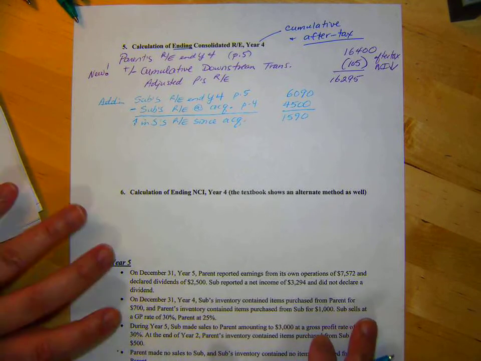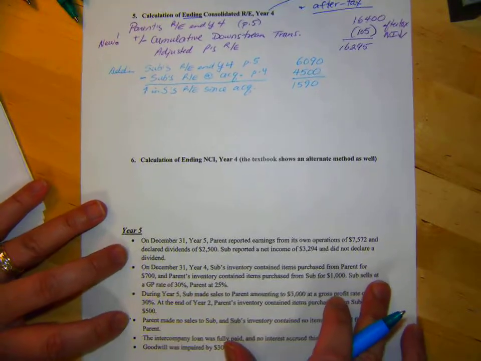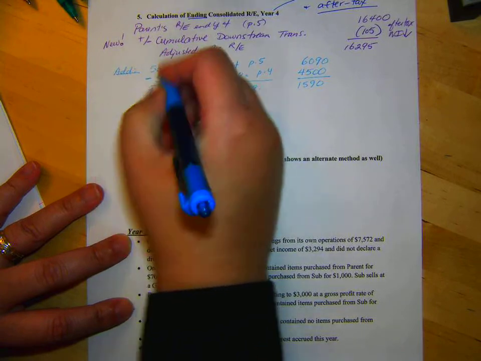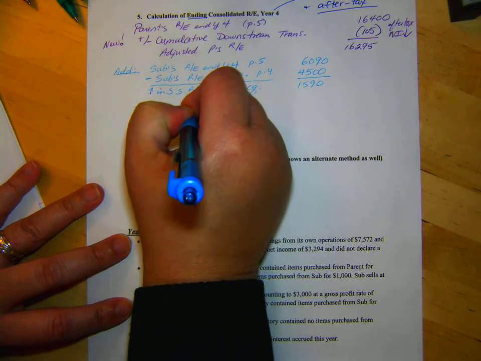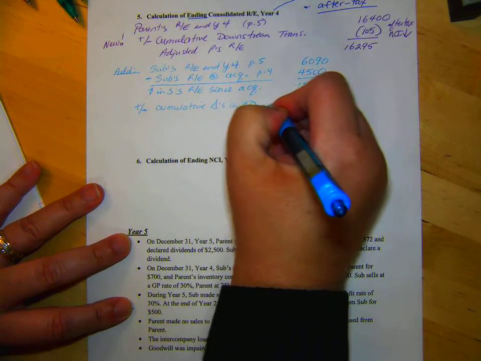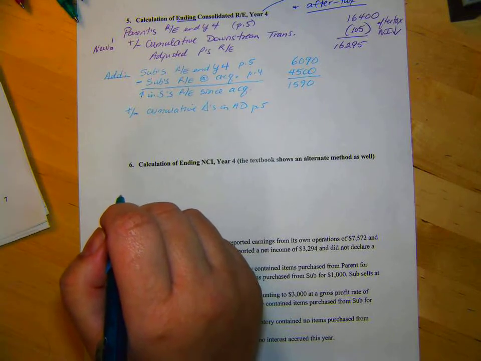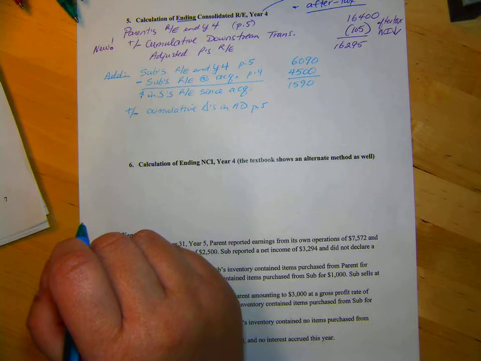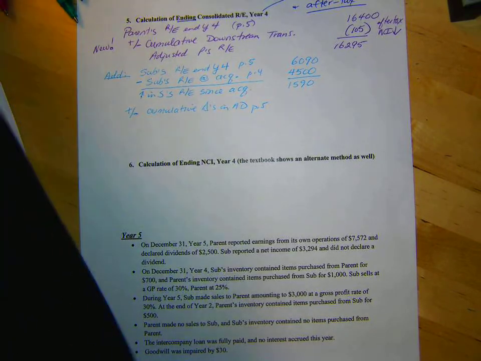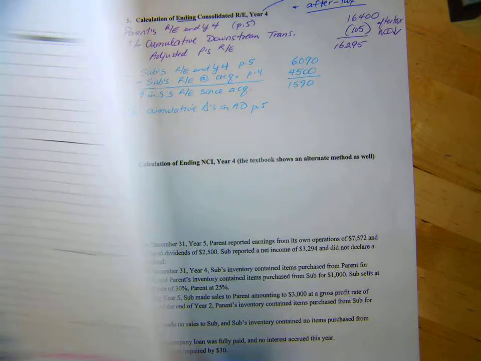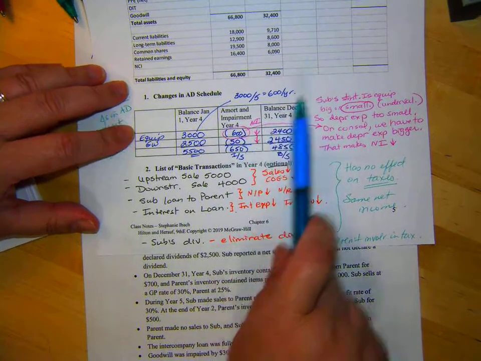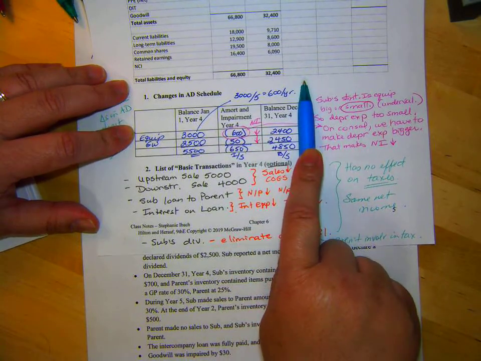Okay. Now, in the earlier chapter, in chapter 5, we plus or minus cumulative changes in acquisition differential, which is on page 5. Just have to find page 5, and then I'll put it up for you. Okay, so here's our acquisition differential changes. Now, where are we standing? We're standing at the end of year 4.